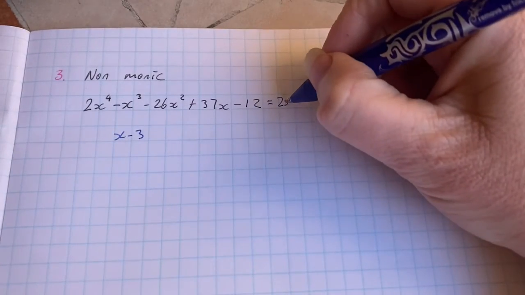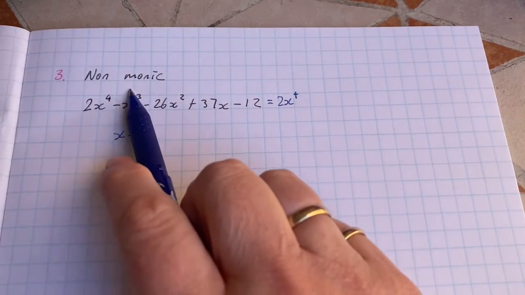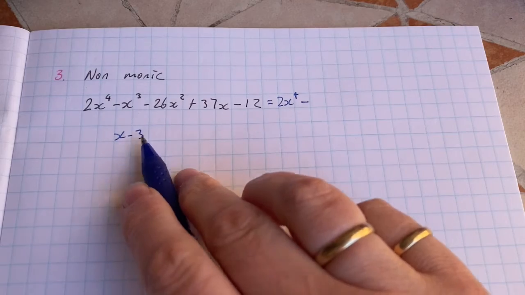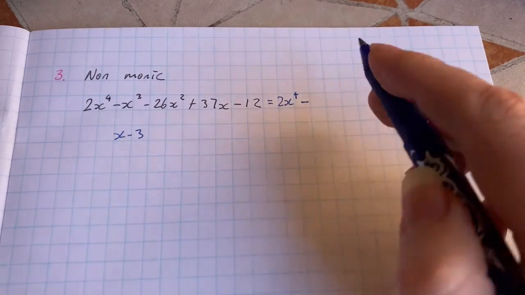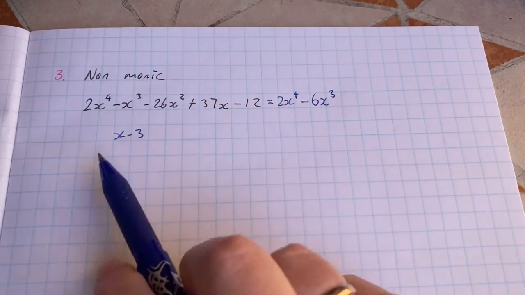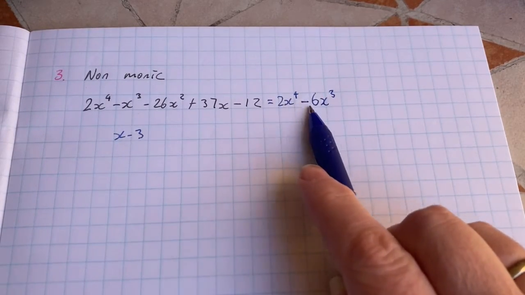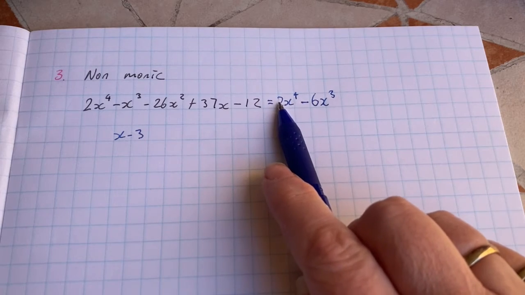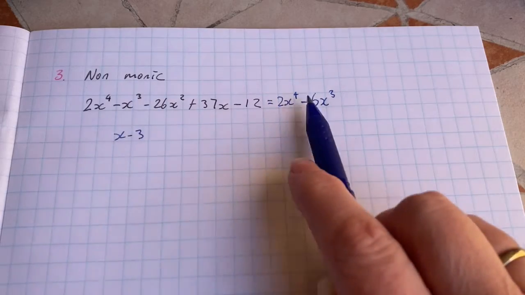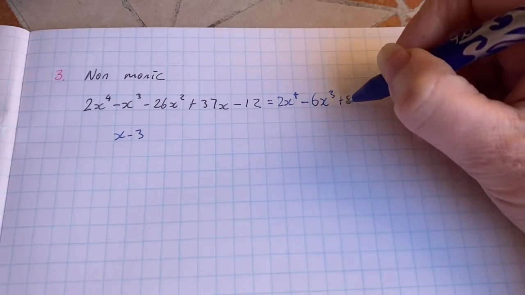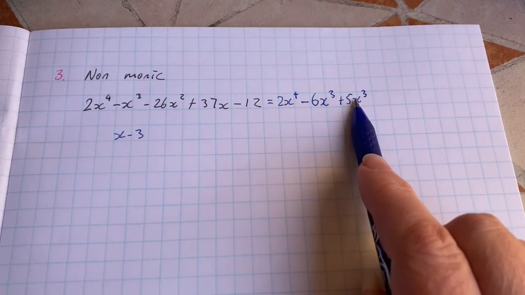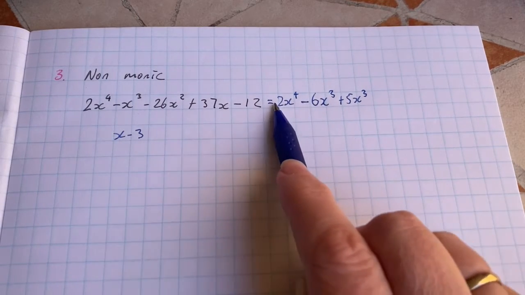So my first term is 2x^4, and now I need to split this second term. So it's going to be minus, because of this, and 3 times this. So this is going to be 6x cubed. So then we can easily factor out x minus 3, because this is negative 3 times that. Okay, now I did actually have minus 1x cubed, so I need to add back on another 5x cubed. So minus 1 is now split into minus 6 and plus 5. So this is my first pairing.